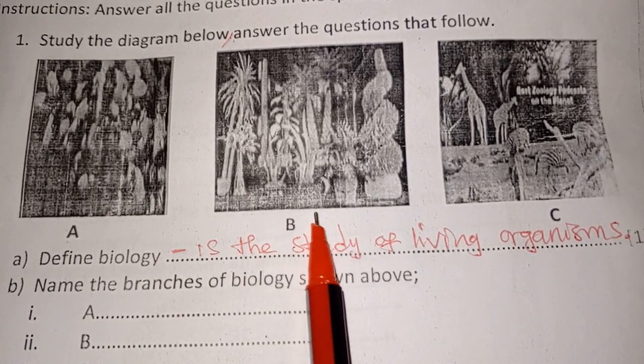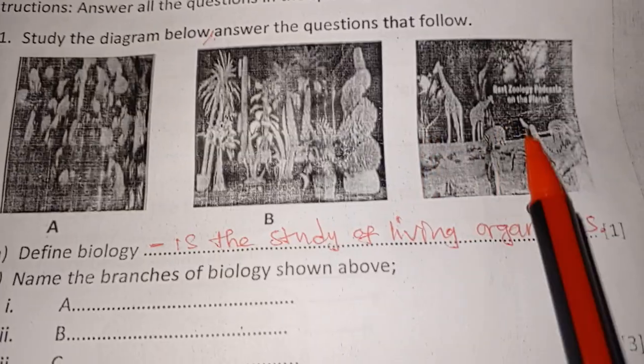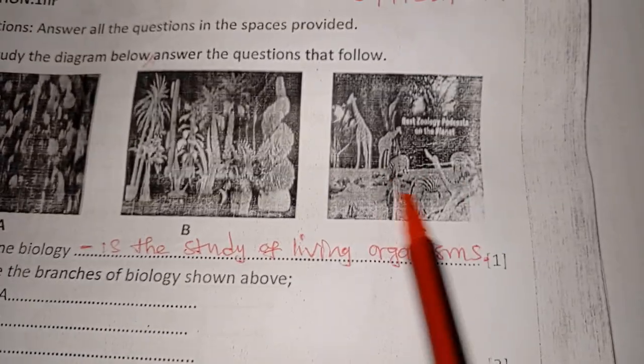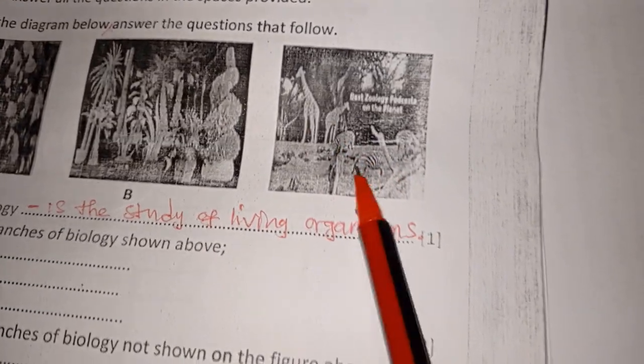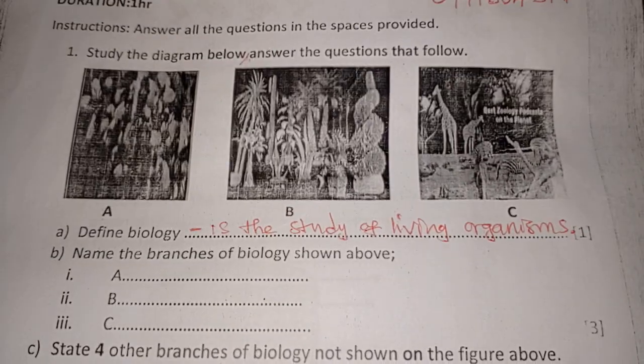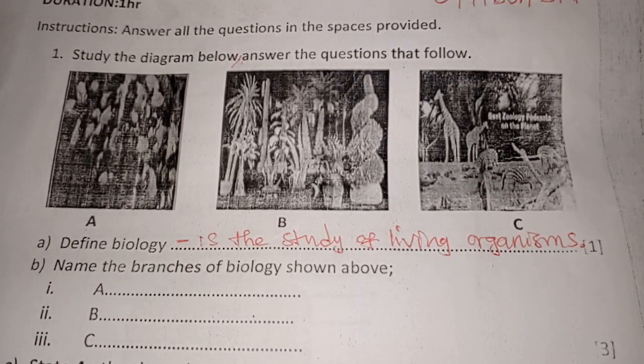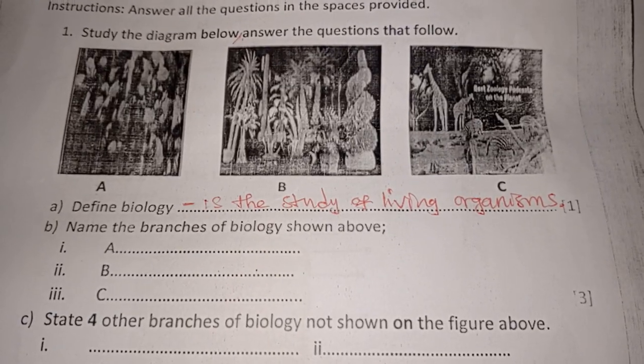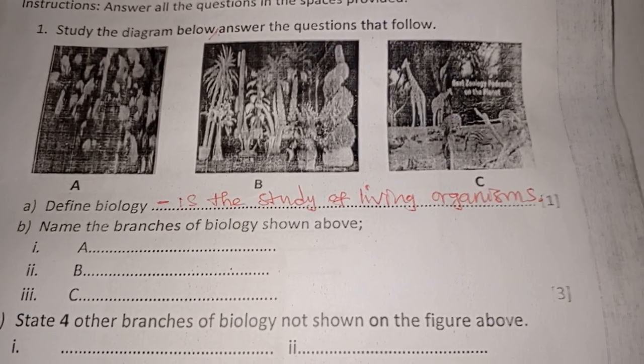Then B represents plants. C represents animals. As you can see, the zebra there, the giraffe. So you need to understand that biology has many branches, new ones and old ones.